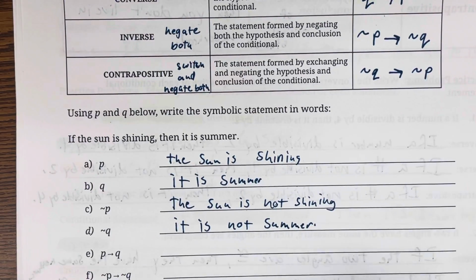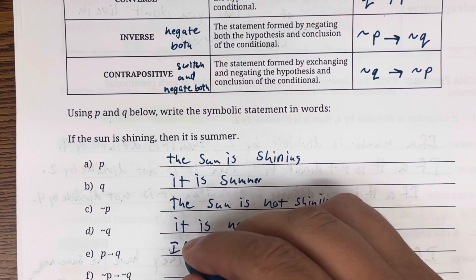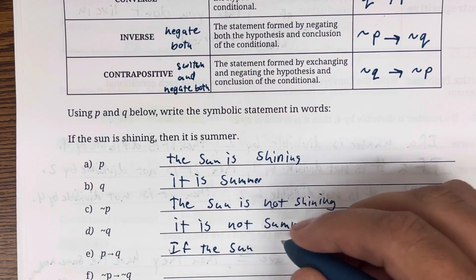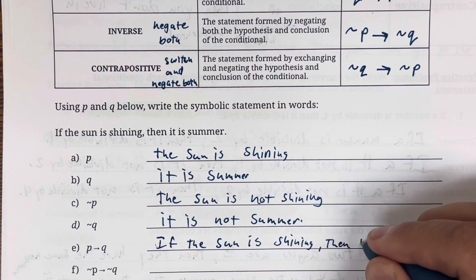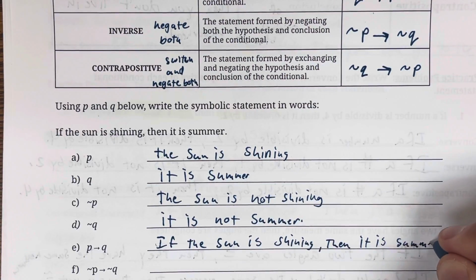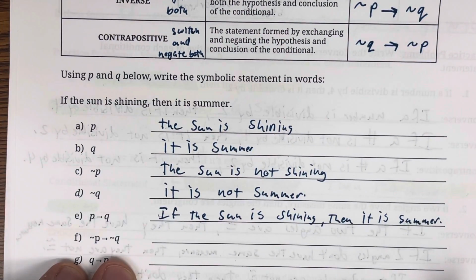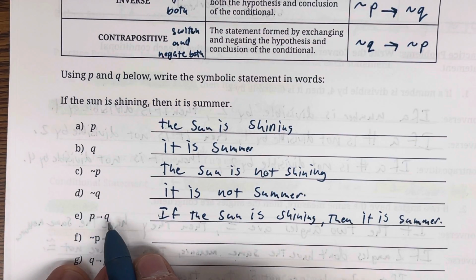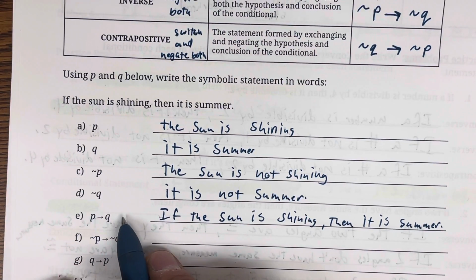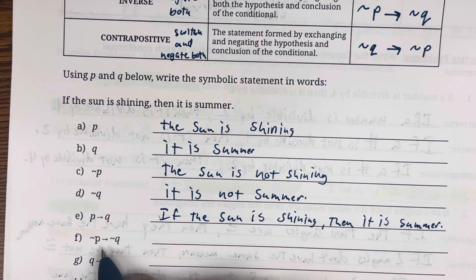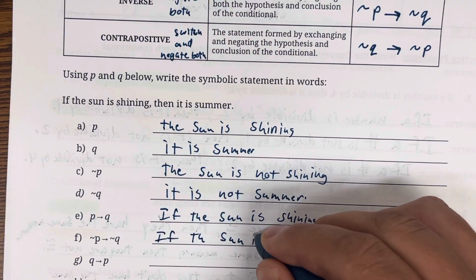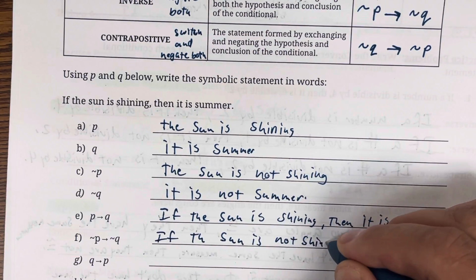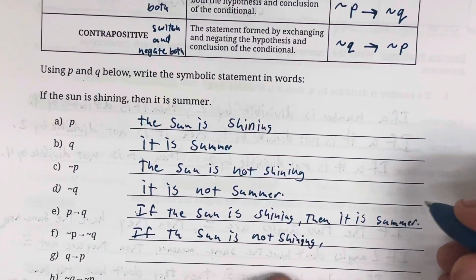All right. Now I'm supposed to write P then Q. Well, P then Q, that's the original statement. If the sun is shining, then it is summer. Okay, not P, then not Q. So negate both. If the sun is not shining, then it is not summer.